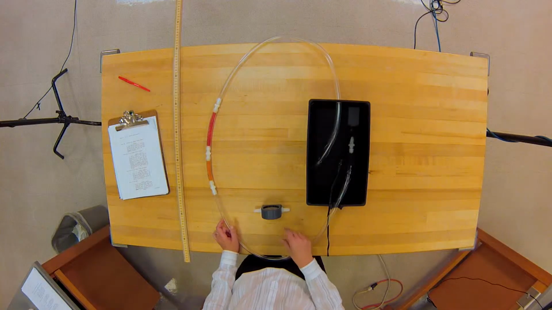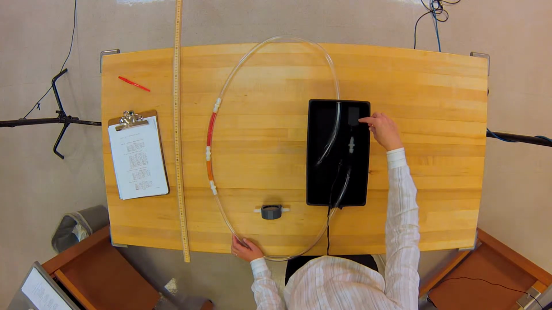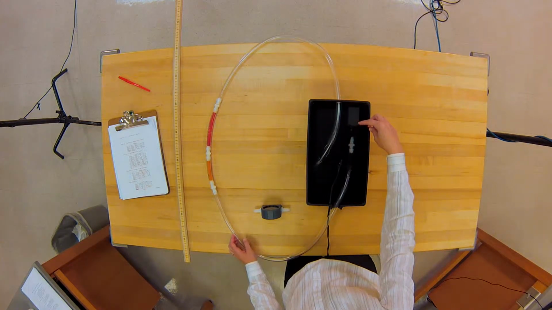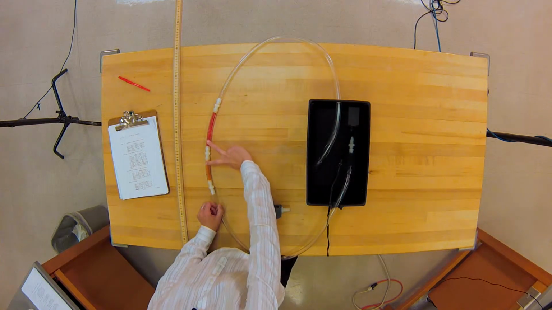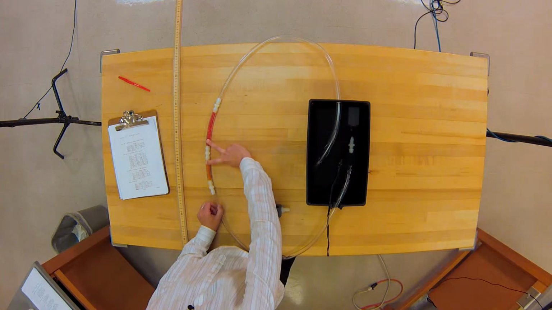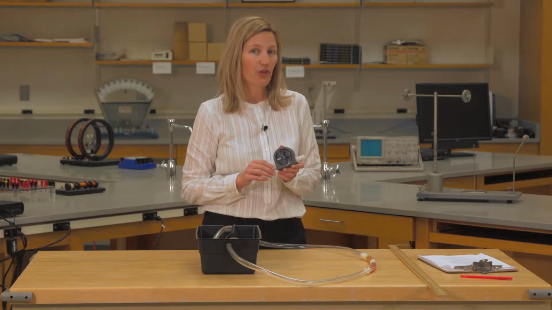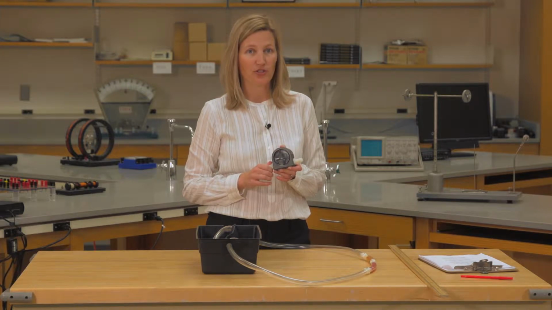circuit. Here in my water circuit, I have a water pump, which is a source of energy. It's analogous to a battery in an electrical circuit. The clear tubes are our wires. These two mesh tubes serve as our resistors. And I have a flow meter, which measures the rate of flow of water through the circuit. It's analogous to an ammeter in an electrical circuit.